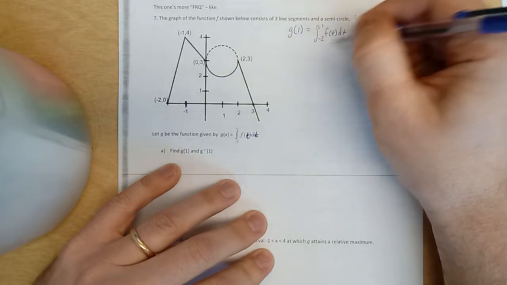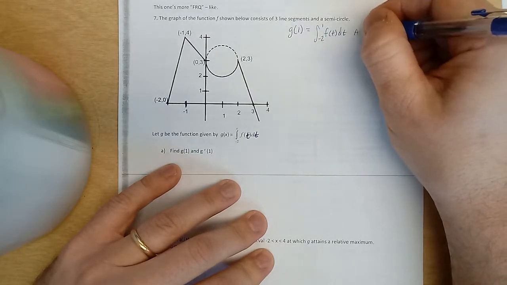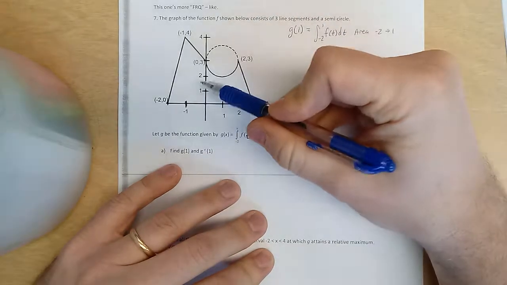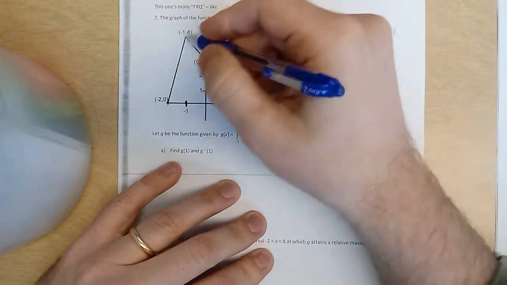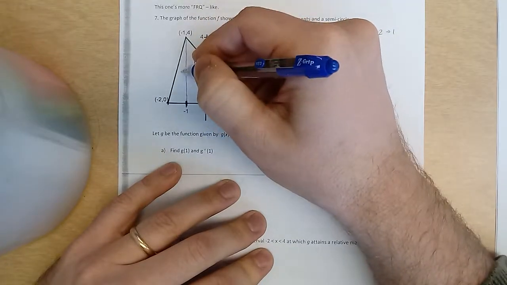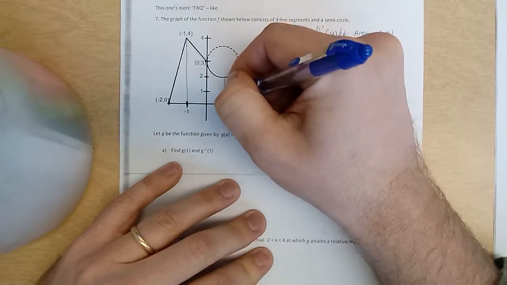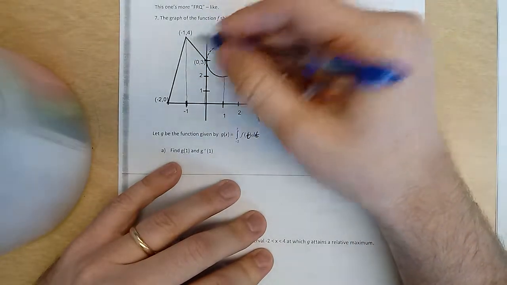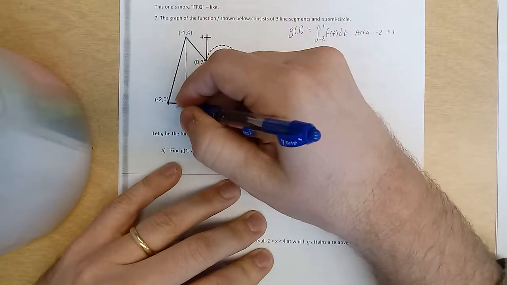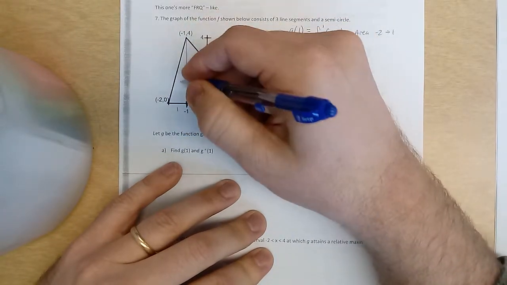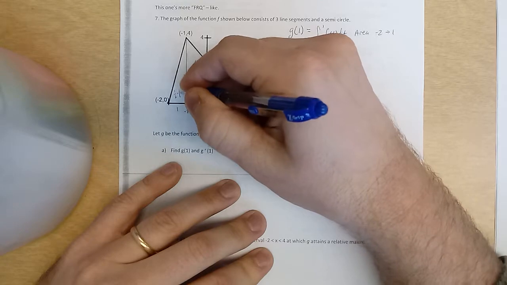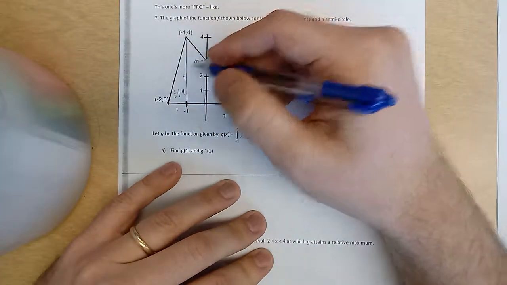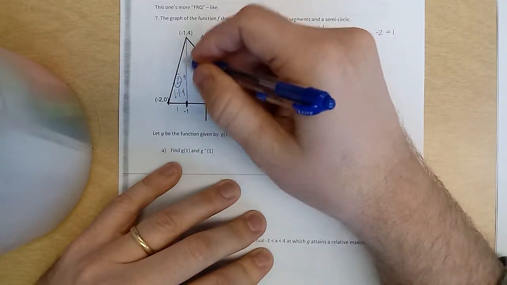And remember that the integral from -2 to 1 is just the area from -2 to 1 under this graph. So I've got to find the area all the way up to 1. I broke it up like this because I see a triangle here, with a base of 1 and a height of 4. So that's 1/2 times 1 times 4, which is 2. So the area of this piece is 2.